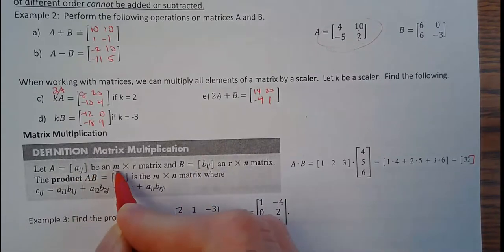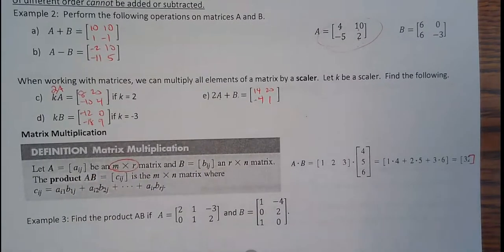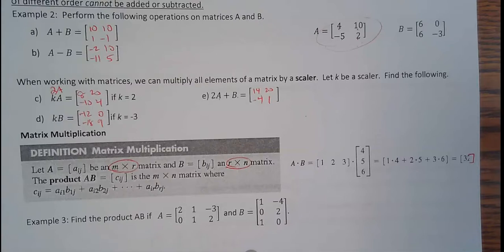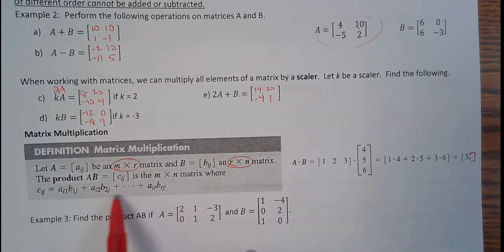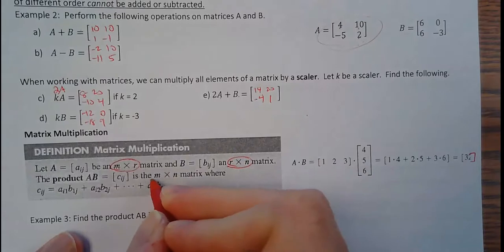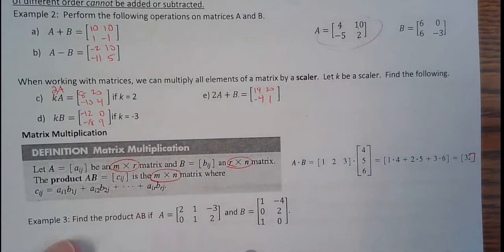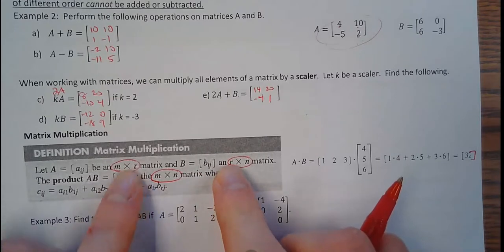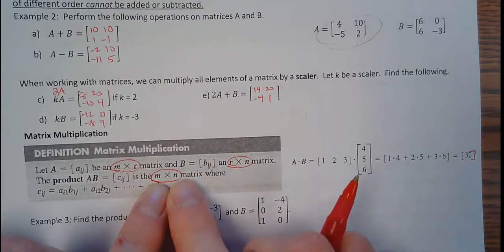Now A is an M by R, so it has M rows, R columns. B is an R by N matrix. The product is what you get when you multiply, and I'm just going to show you. This is confusing, so maybe don't even try to read that. But the result of this, if you notice, is going to be an M by N matrix. It's almost like the R's cancel each other out. So M by R times R by N equals an M by N.